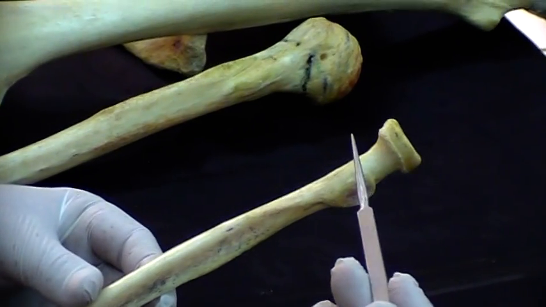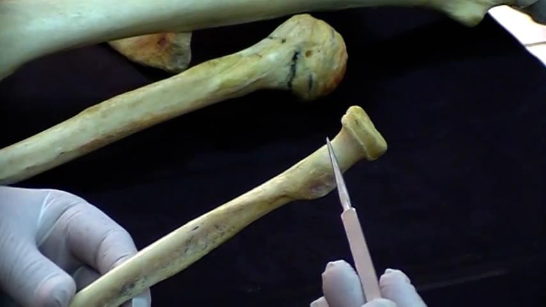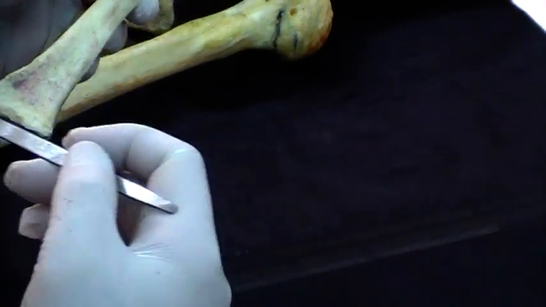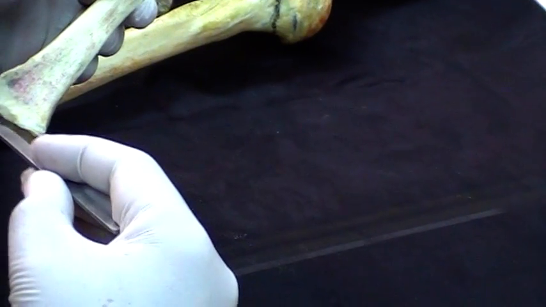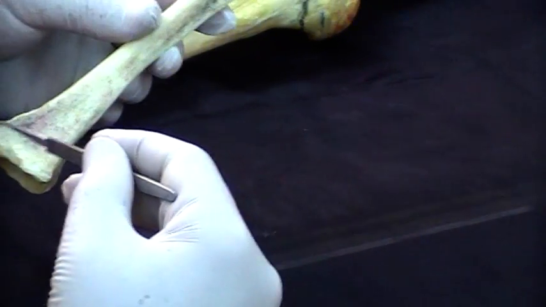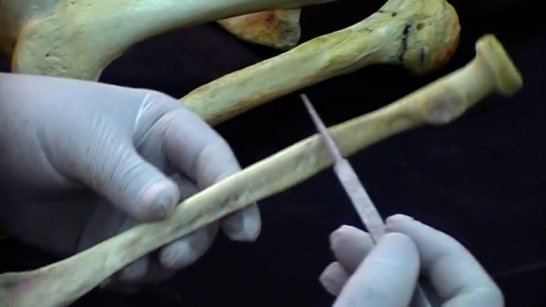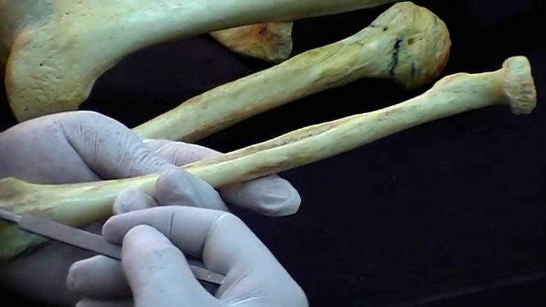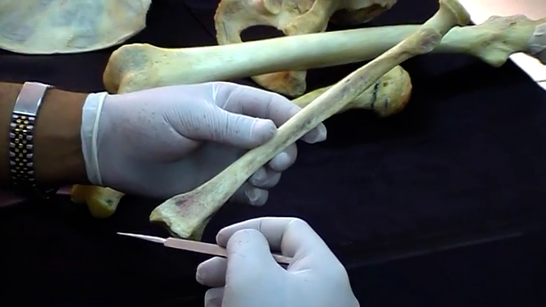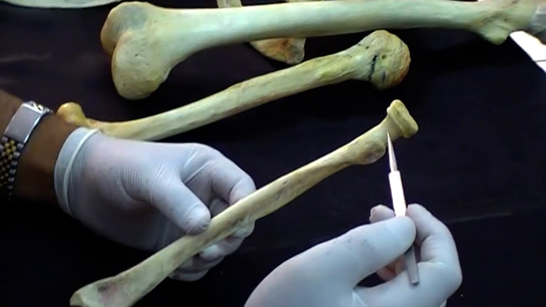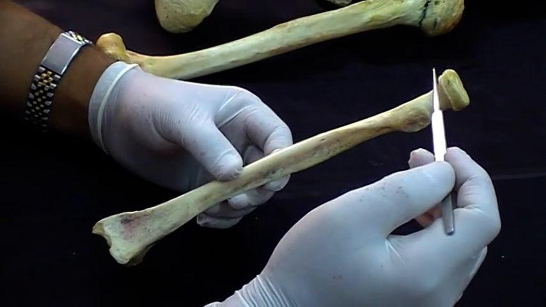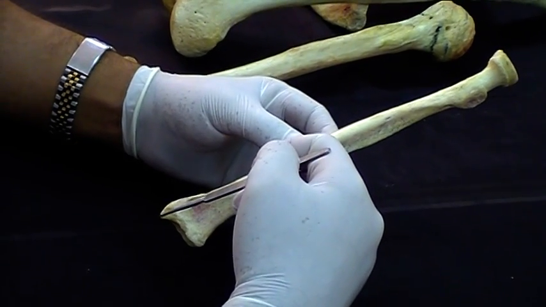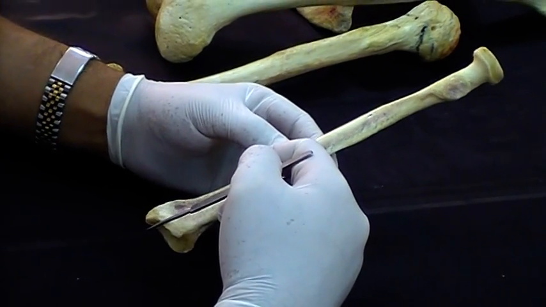So this is the head, this is the neck, and this is the styloid process of the radius. This is the anterior surface of the radius, and the back is the posterior surface. So what's important in radius? The neck of the radius, the head of the radius, the styloid process of the radius.